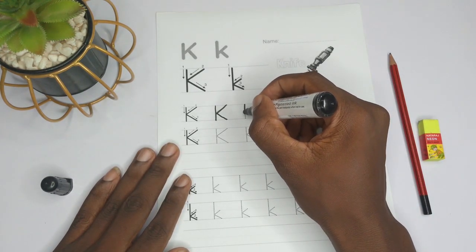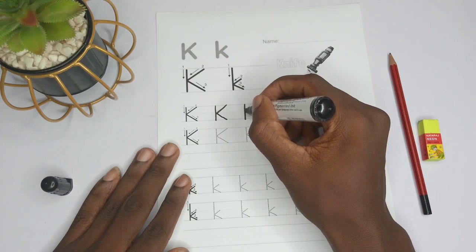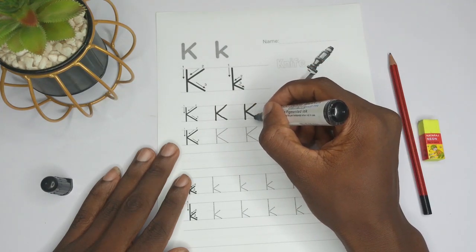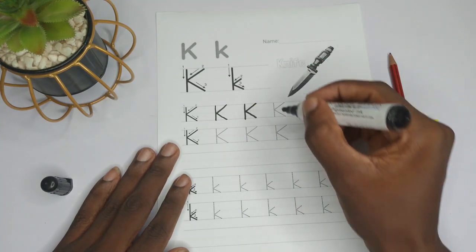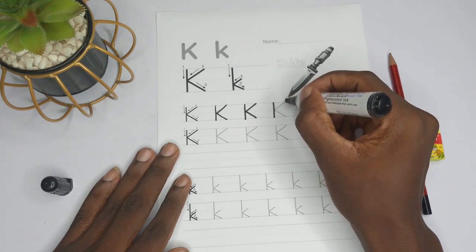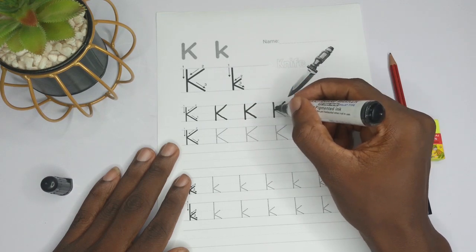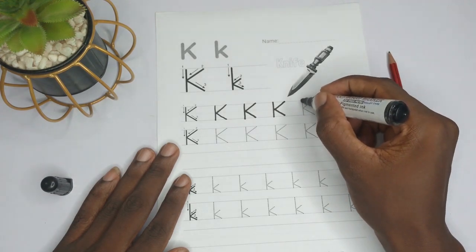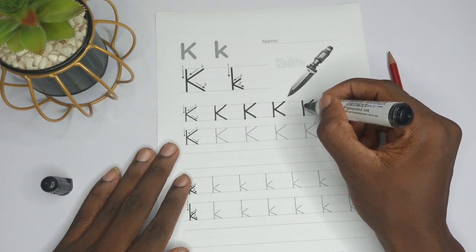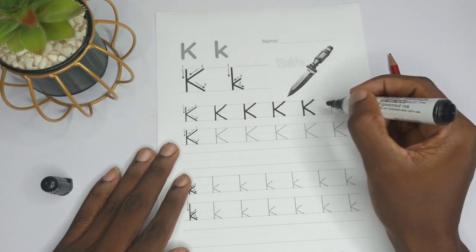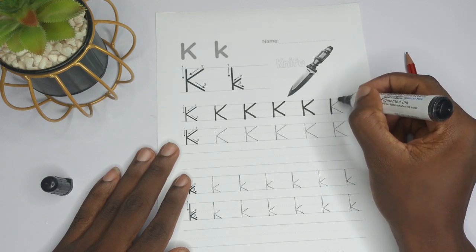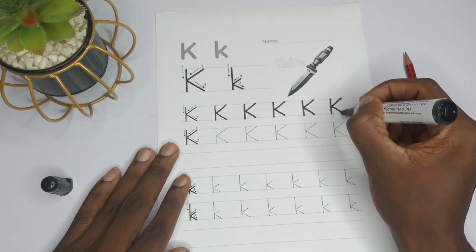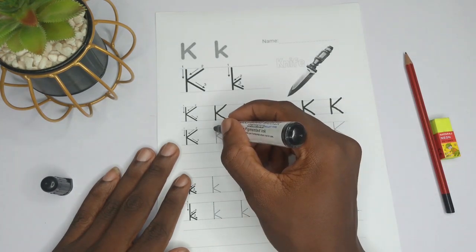So we repeat the same thing: straight line, diagonal line, another diagonal line, and then that is good. Straight line, diagonal line from the first to the second, then from the second to the last line. So we repeat the same thing again over here and over here as well. Very good. Let's do that again.